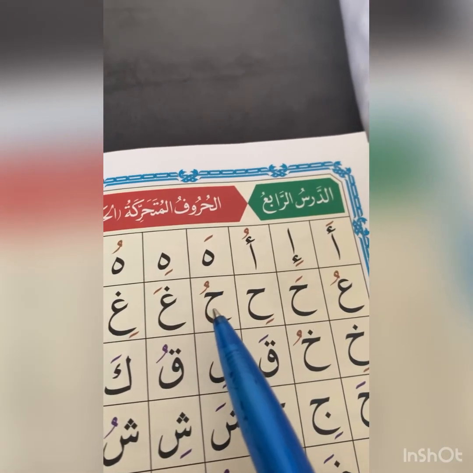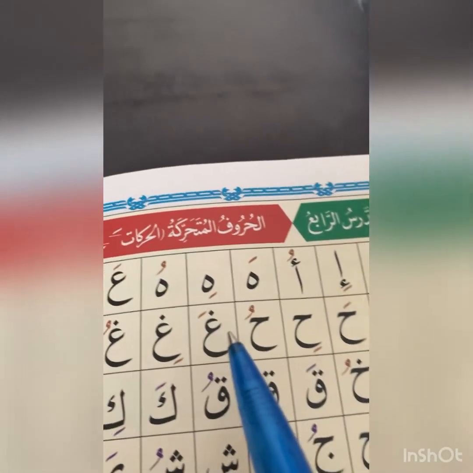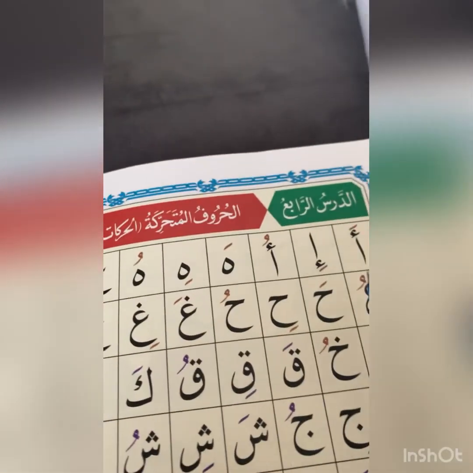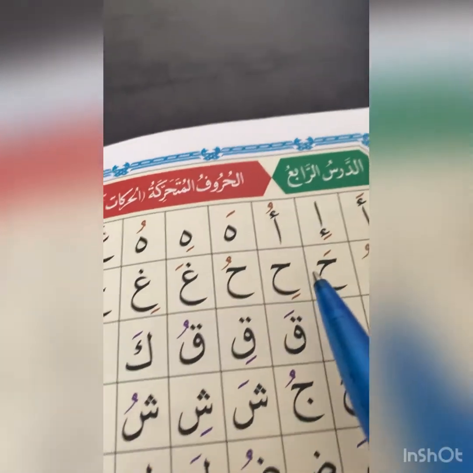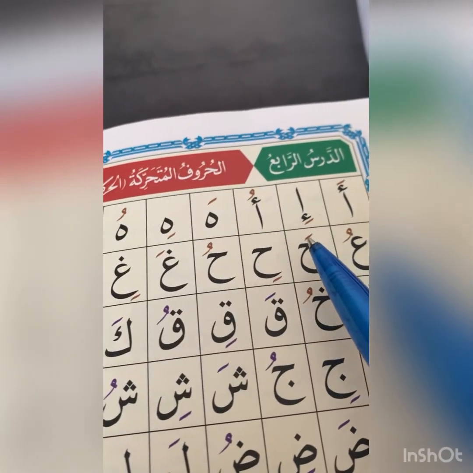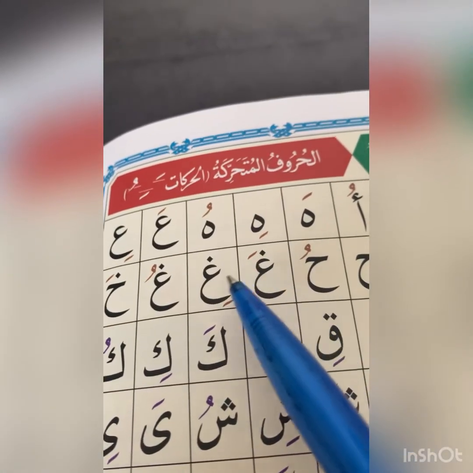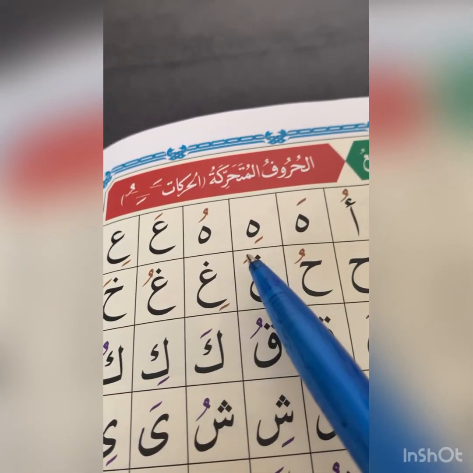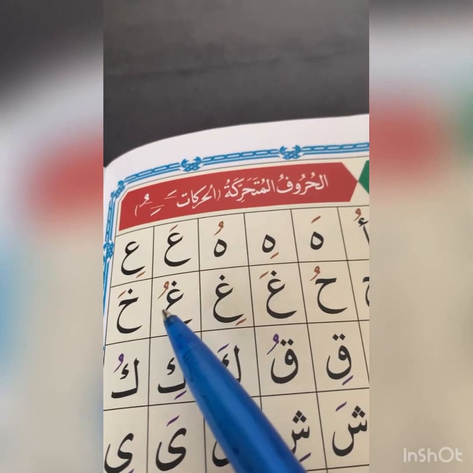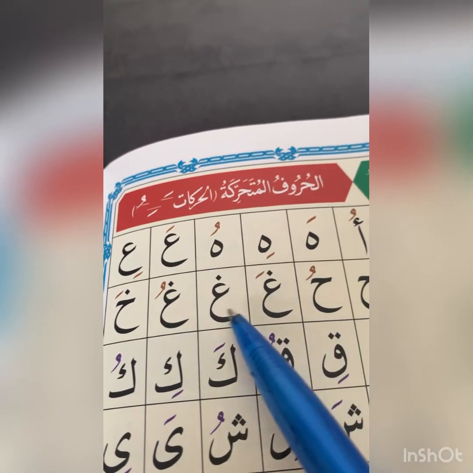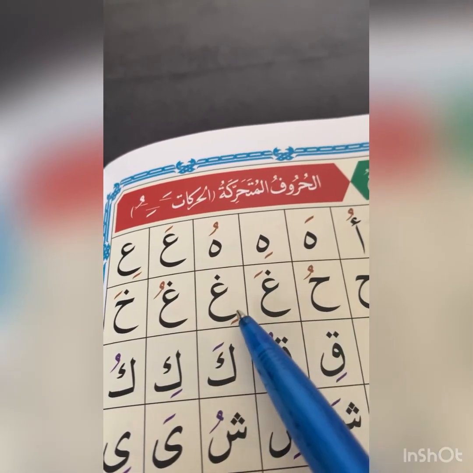Only concentrate on the vowel signs' sound. The vowel sign has only one haraka, one beat. غين فتحة غا, غين كسرة غي, غين ضمة غو. Or just pronounce غا غي غو.